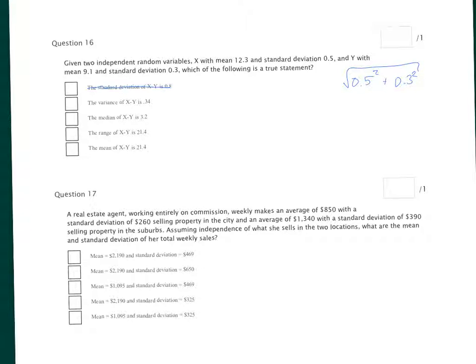The variance of xy is 0.4. Well, I don't know, that might be. Well, let's just go with this. So variance, we haven't really talked about variance, but variance is just standard deviation squared. So basically what I'm doing is, if I'm saying this is the new standard deviation, I'm just going to square both sides. When I square a square root, all that does is get rid of it. So now I just have 0.5 squared plus 0.3 squared. So I'm going to plug that into my calculator and see what I get.